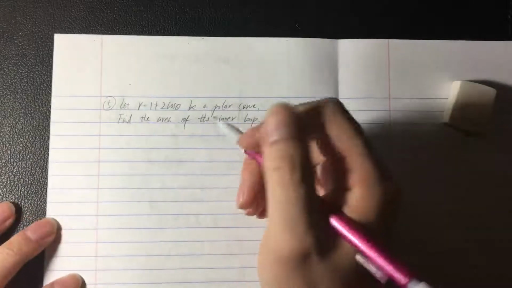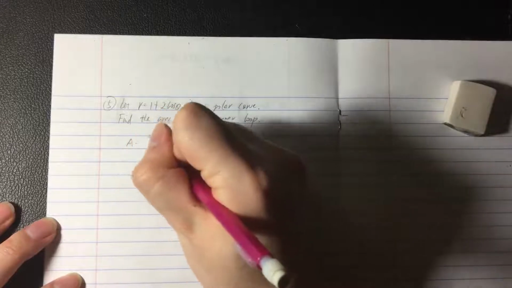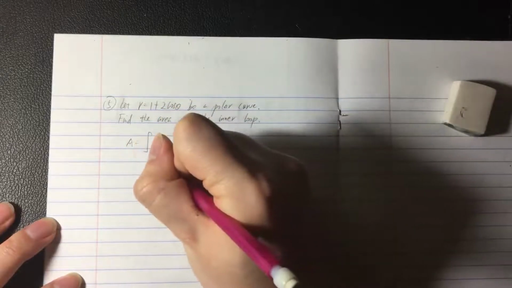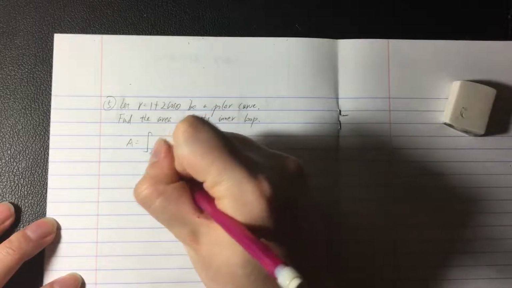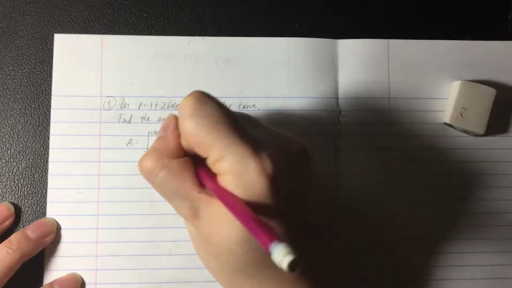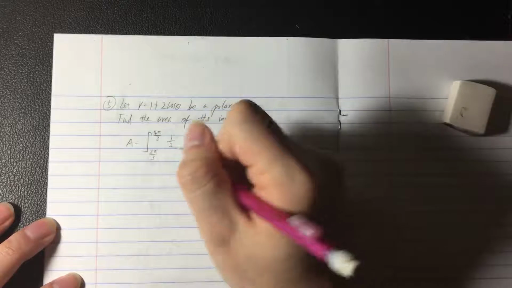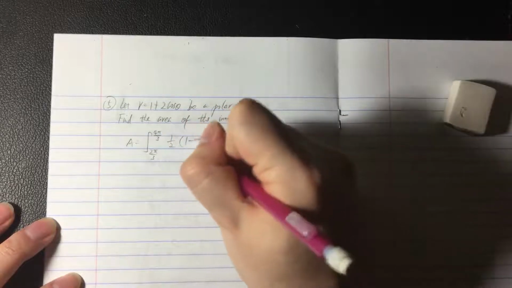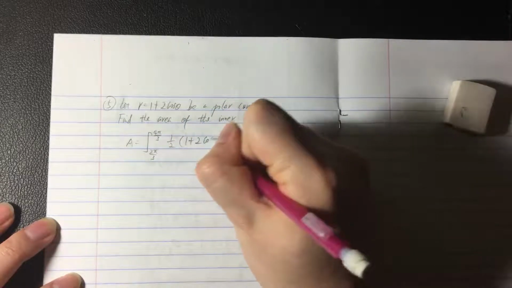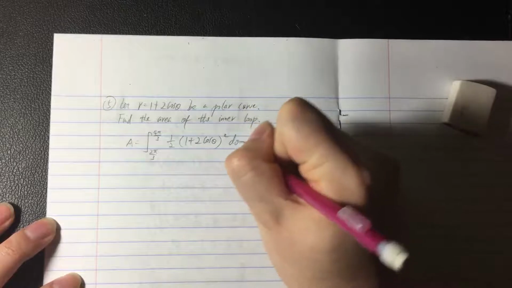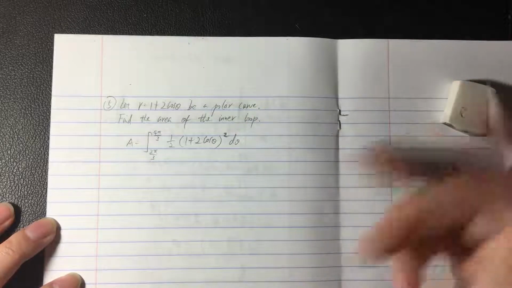So for the area enclosed by the inner loop, take the integral for theta from 2 pi over 3 to 4 pi over 3. The area formula is half of r squared, and r is 1 plus 2 cosine theta, squared, d theta. Then take an integral.